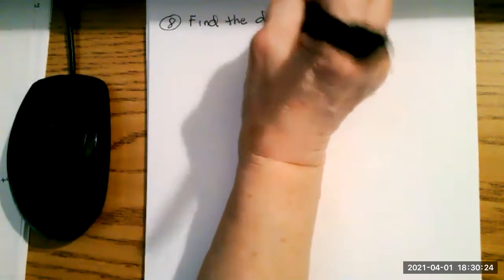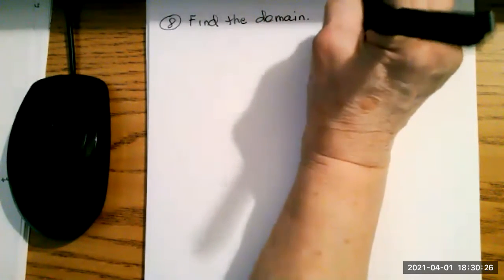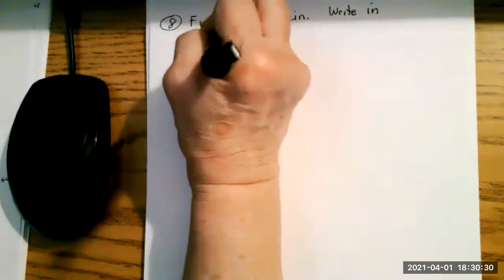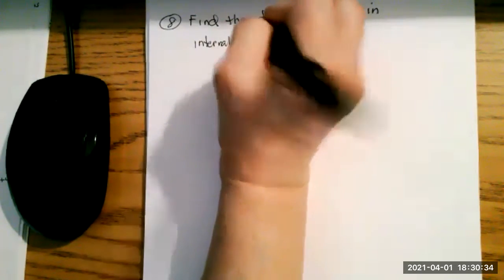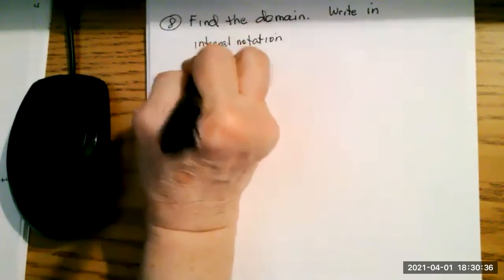All right, let's look at number 8. Number 8 says find the domain. Write in interval notation. And they give you this problem.